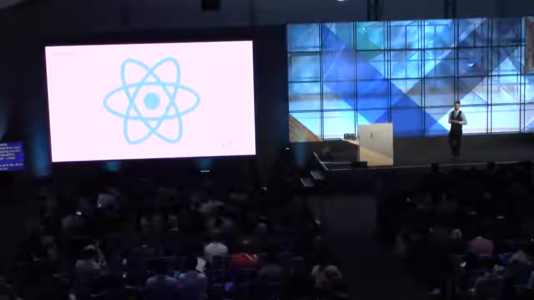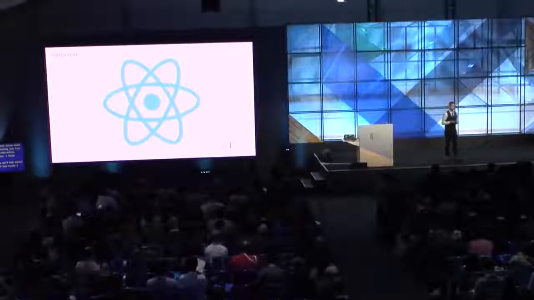Now, the first framework that we're going to talk about today is React. React has made it painless to create interactive UIs and build components that manage their own state. And just last week, React crossed 1 million NPM downloads a week, a huge milestone for them.